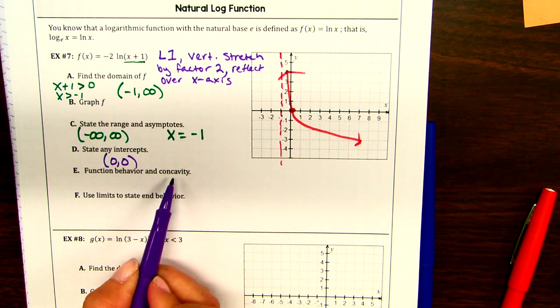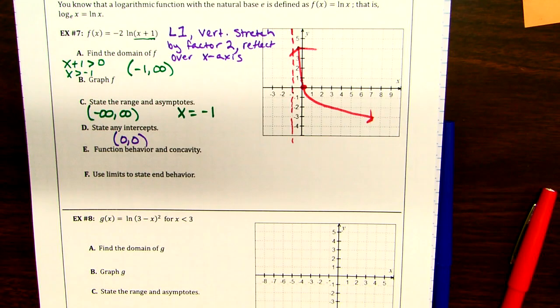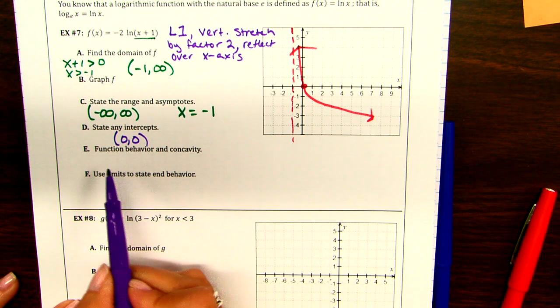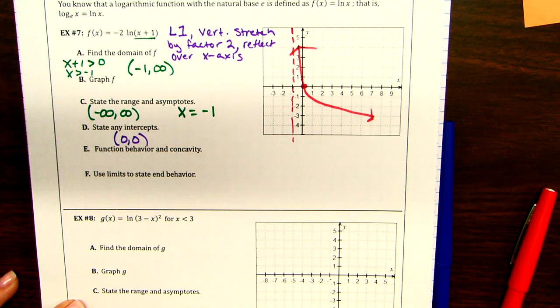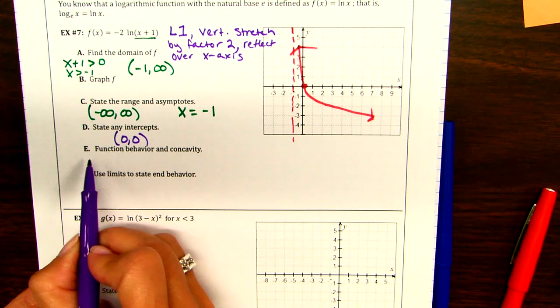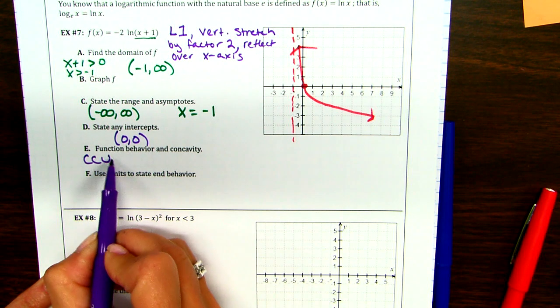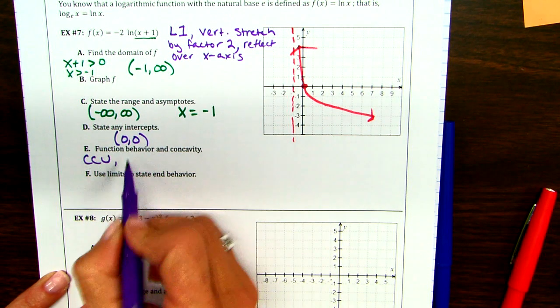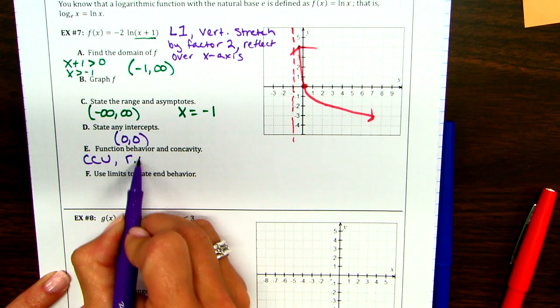Now, function behavior and concavity, there's a lot. That's like a very big umbrella, vague thing. When we're talking about logs, it would probably want you to talk, well, it says concavity, like what is decreasing and increasing like we did last week. There's no mins or maxes. That would be function behavior. Is it continuous? Is there any hole? Are there any holes? Things like that, okay? But for these, we usually talk about concavity, which, what would you guys say that one is? It's up. So let's use that to state what the rate of change is doing.